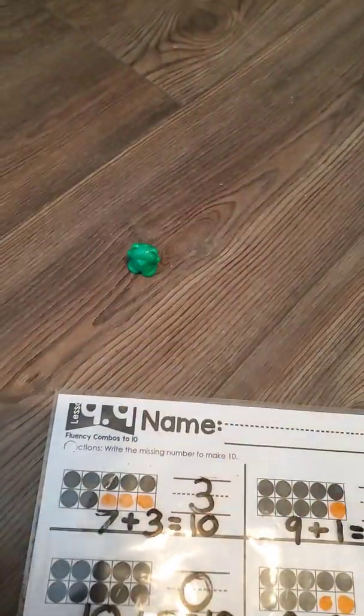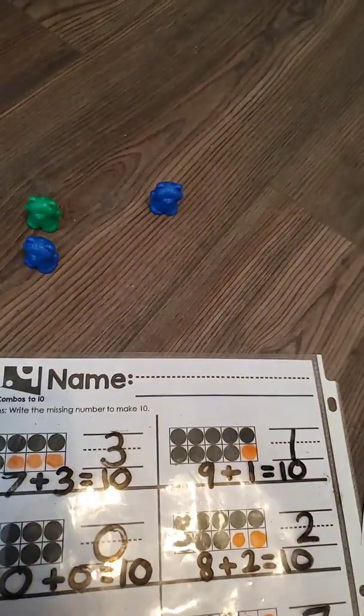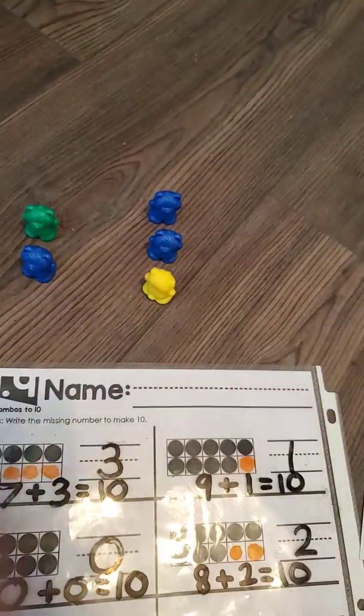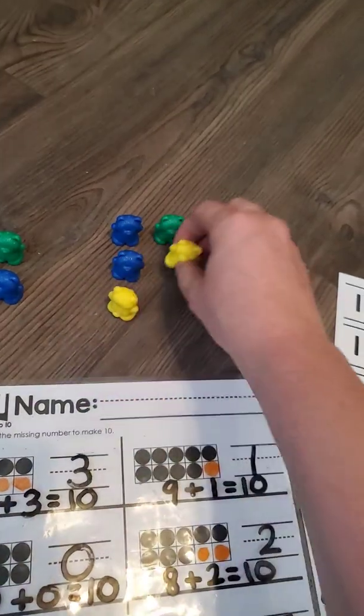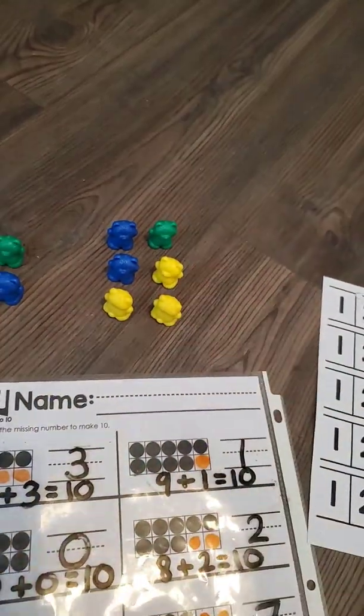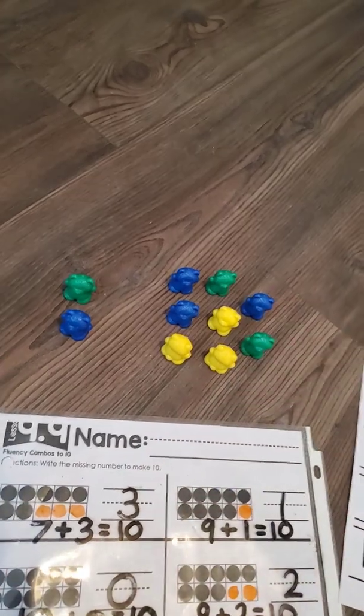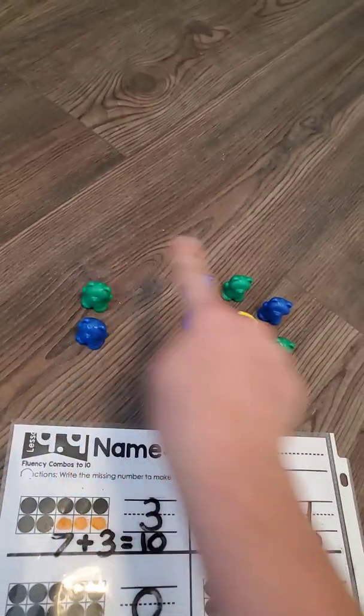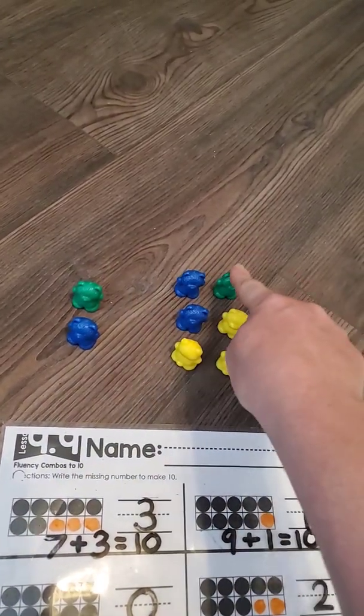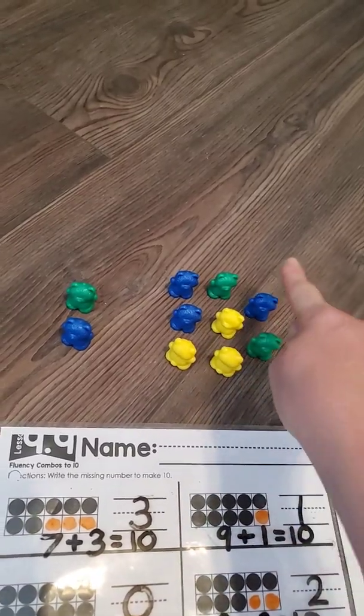So let's go ahead and do it with our counters. Our first set was 2. So here's 2 bears. Let's do 8. 1, 2, 3, 4, 5, 6, 7, 8. Let's count them all together to make sure that it's 10. 1, 2, 3, 4, 5, 6, 7, 8, 9, 10.